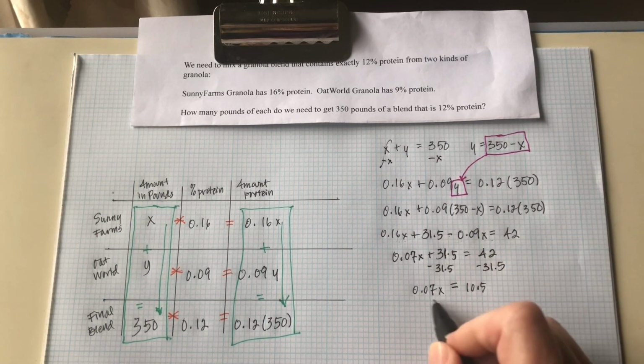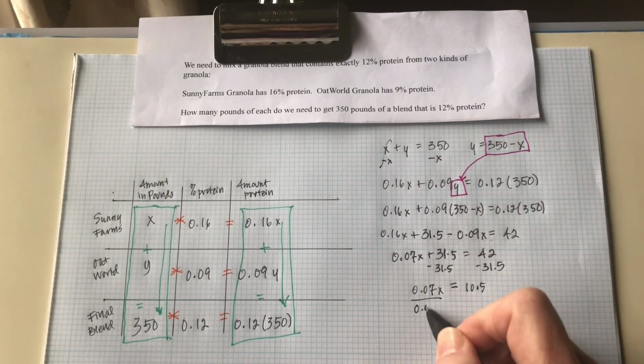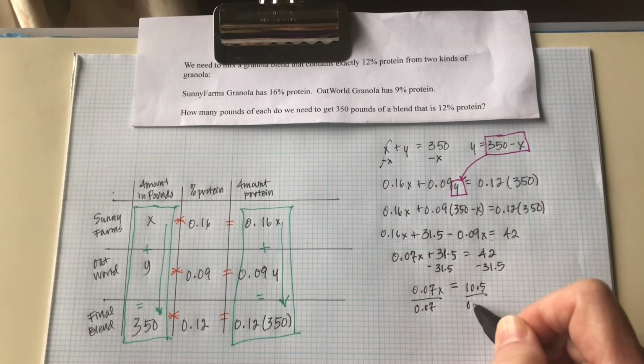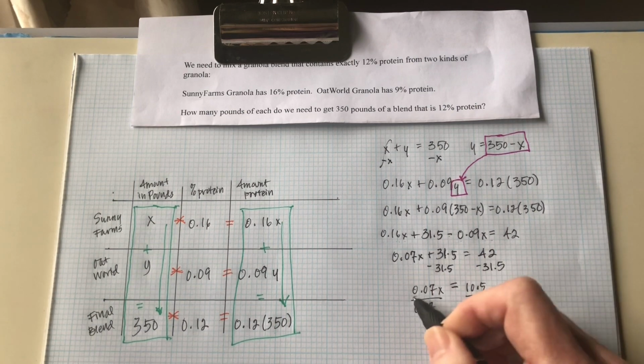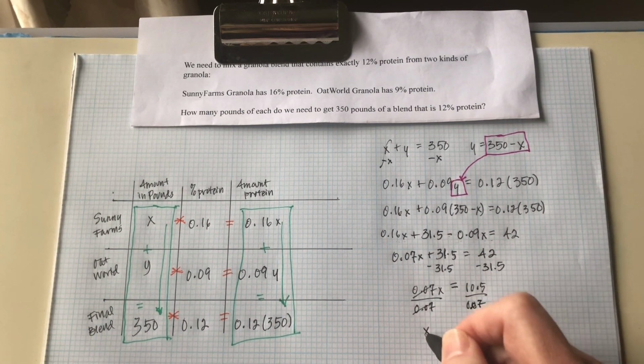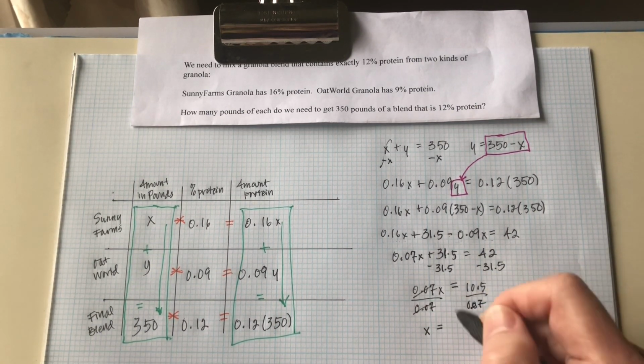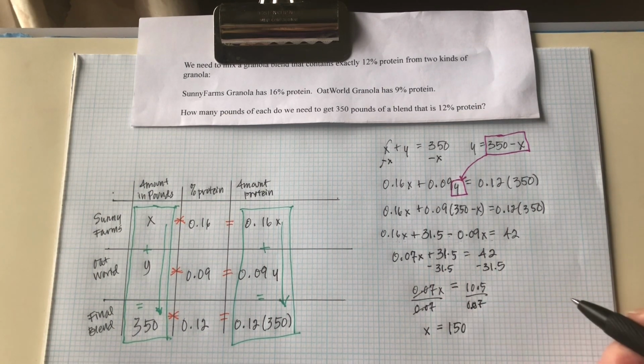Now I want to get x by itself, so I'm going to divide by 0.07 on both sides. 0.07, that cancels. Get x by itself, and x equals 150.